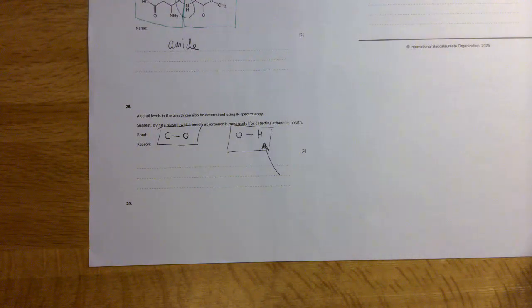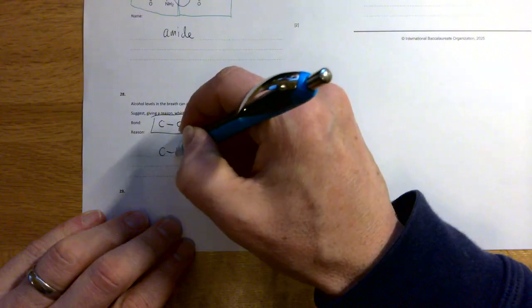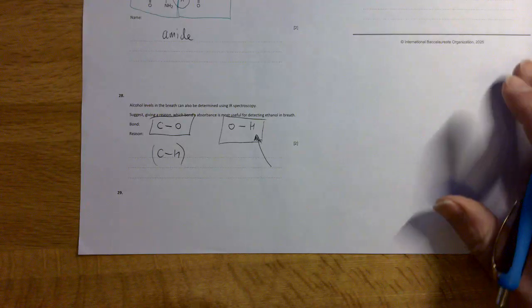Nearly all candidates in the real exam incorrectly identified OH, failing to realise it was unsuitable due to its abundant presence in breath. By the way, I've just checked the mark scheme. It also would allow CH here. So I don't know that I gave that mark. If anyone gave OH and explained it, do let me know and I'll come back and give you the mark.